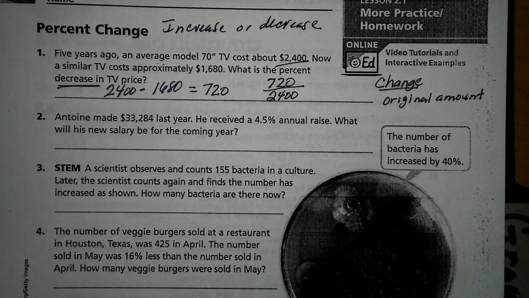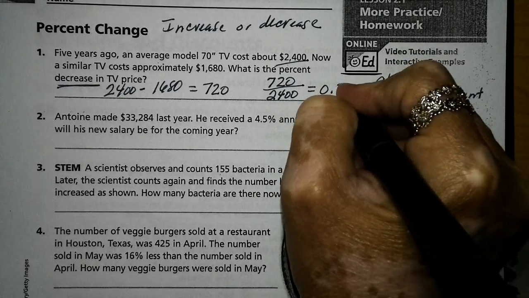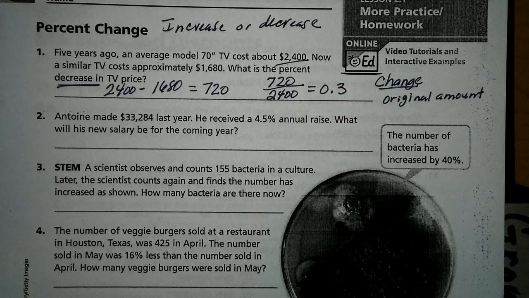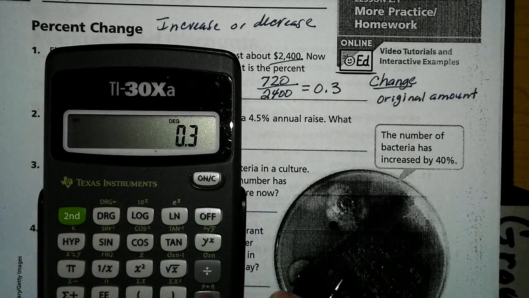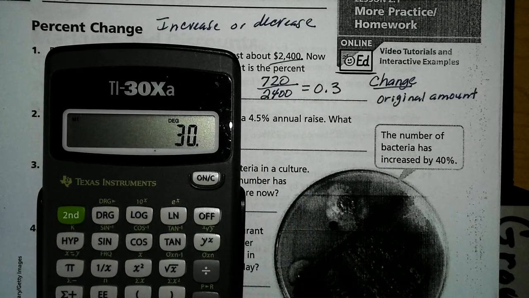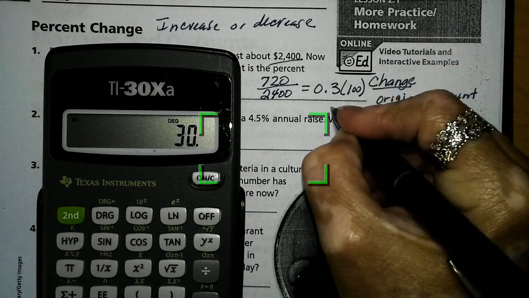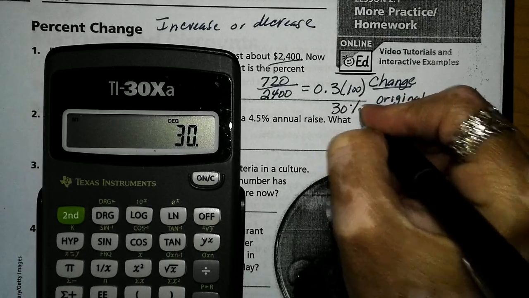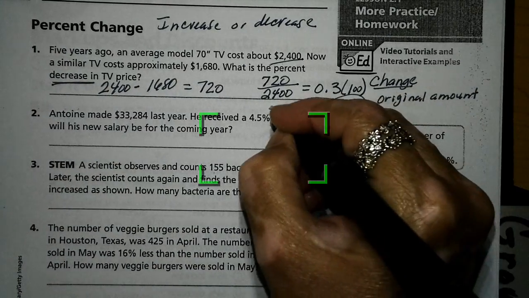Miss Lavelle, I got 0.3. Okay, and then how do I convert that to a percent? It's times 100. Okay, so what happens if I take 0.3 and multiply it by 100? What do I get? 30. Yep. So 30% is the decrease amount.